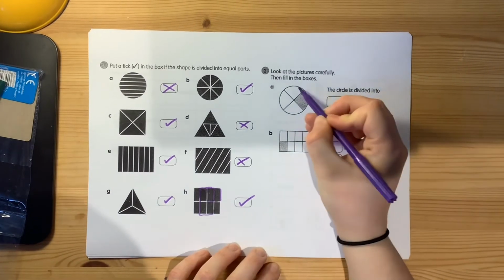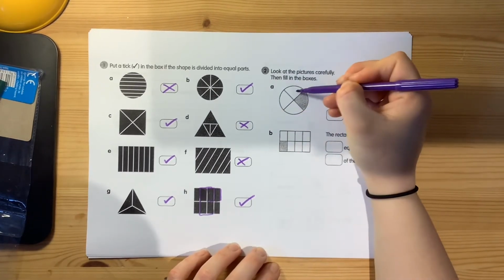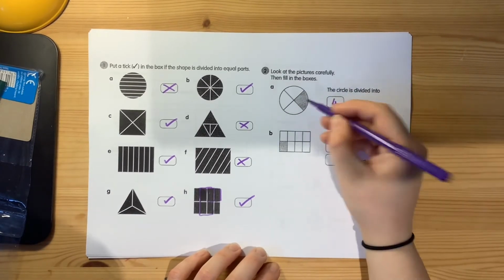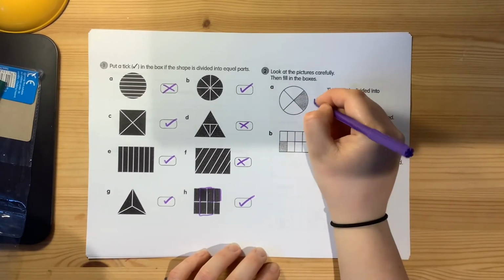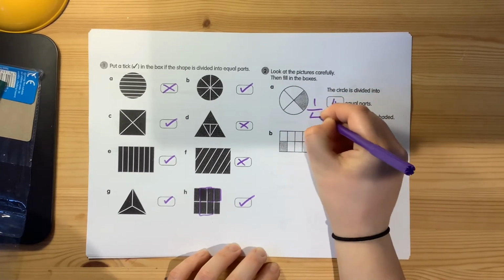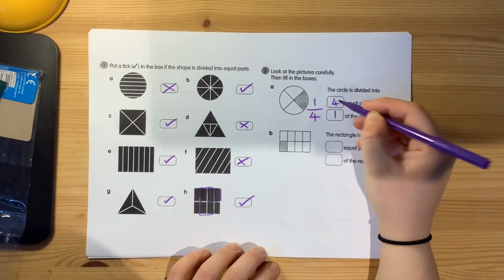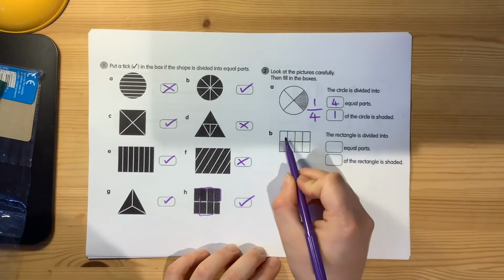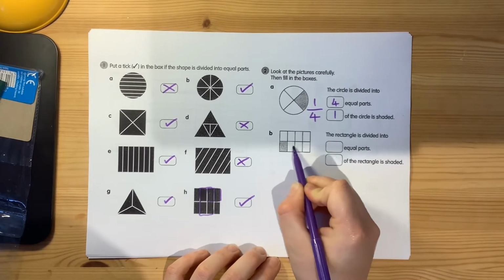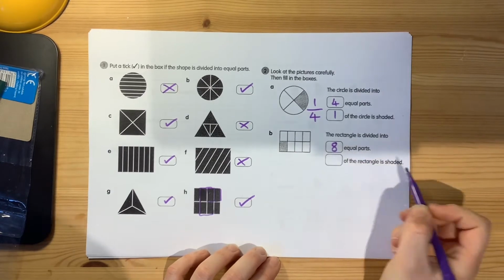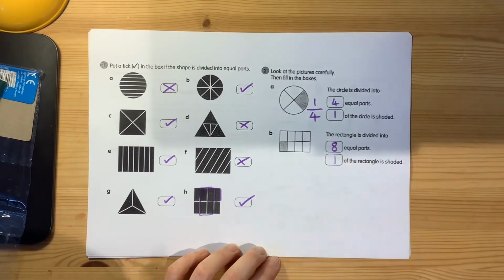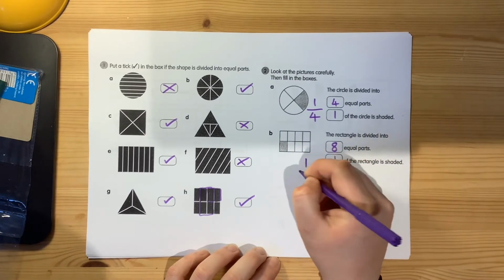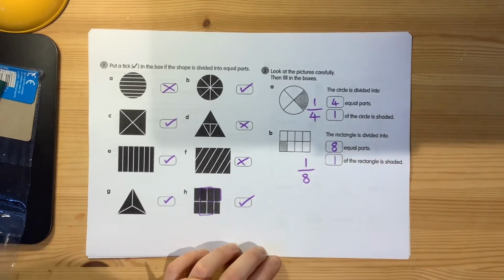Now here we have a circle and it has been divided into 1, 2, 3, 4 equal parts. One part has been shaded, so we have one part out of 4 equal parts. Be careful not to turn those around. Then if we look at this one, our rectangle has been divided into 1, 2, 3, 4, 5, 6, 7, 8 equal parts. One part of the rectangle is shaded, so we have 1/8 of the rectangle is shaded.